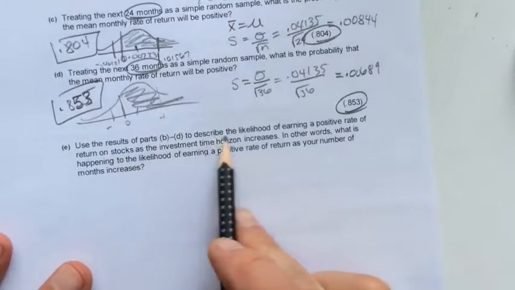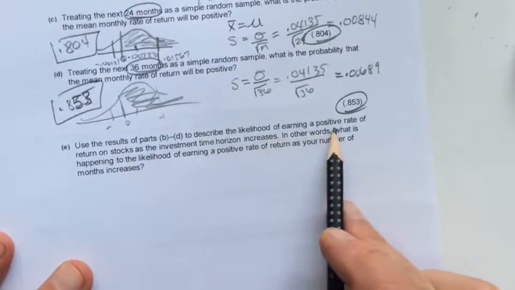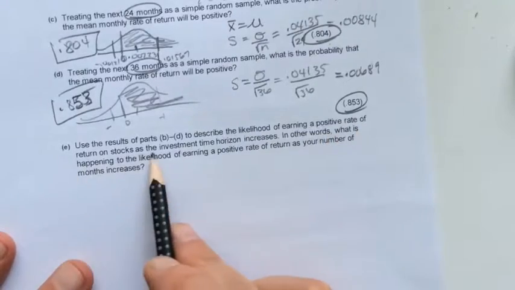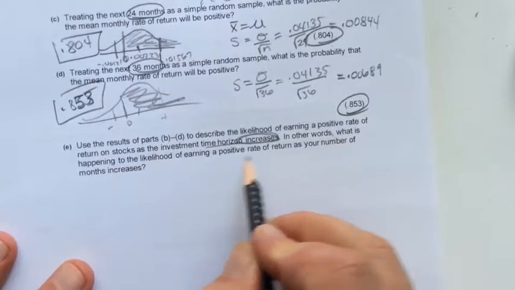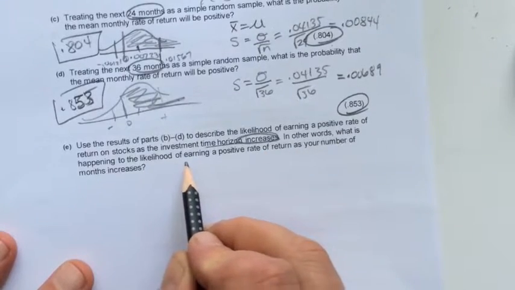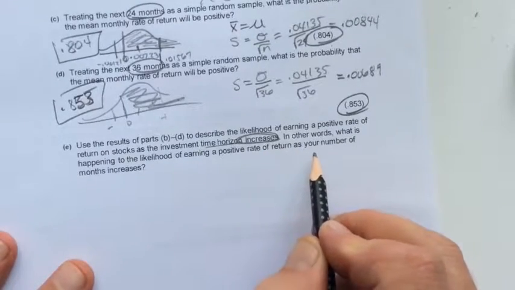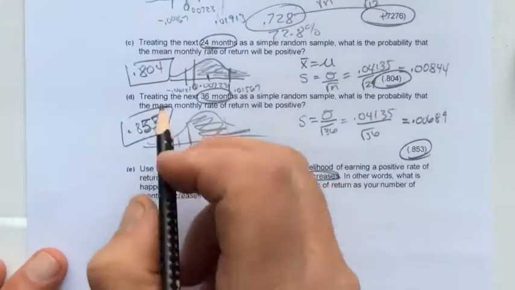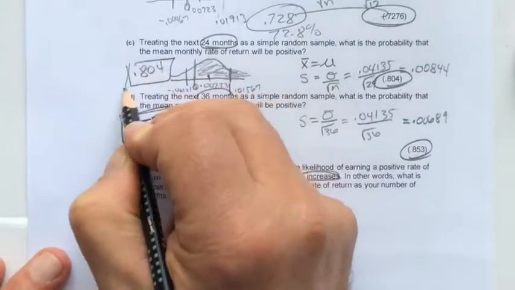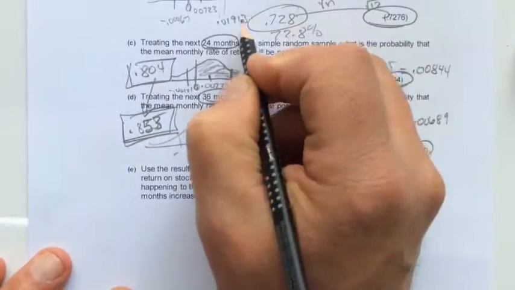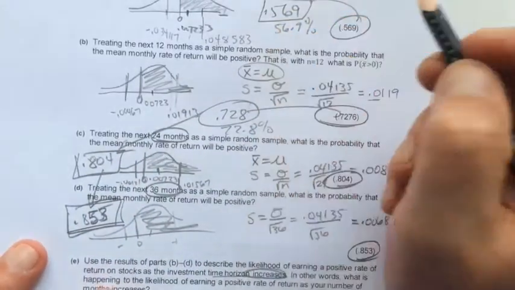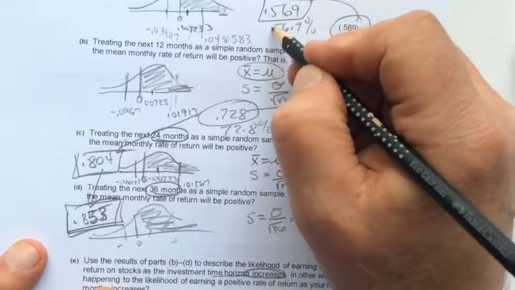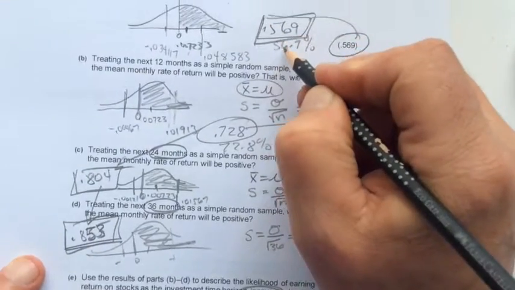Okay, so using this above, describe the likelihood of earning a positive rate of return on stocks as the investment time increases. In other words, what's happening to the likelihood of earning money as the number of months increase. So the bigger chunk of time you look at, the better chances you had of being positive. Up here we looked at the original, so that's basically 1 month.